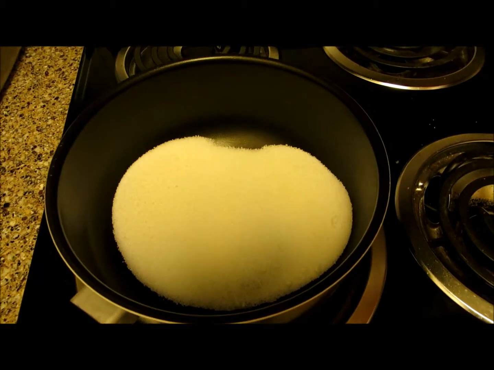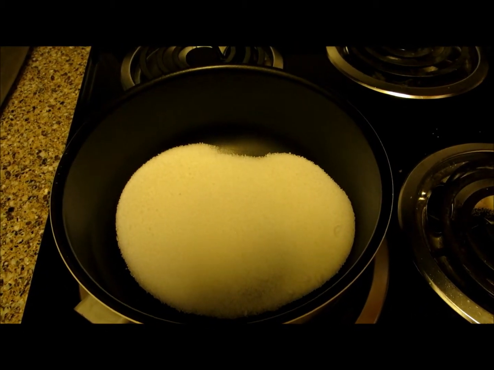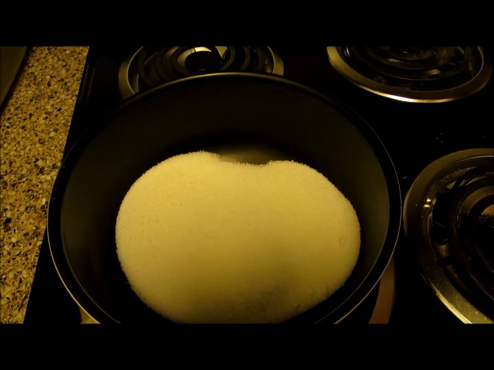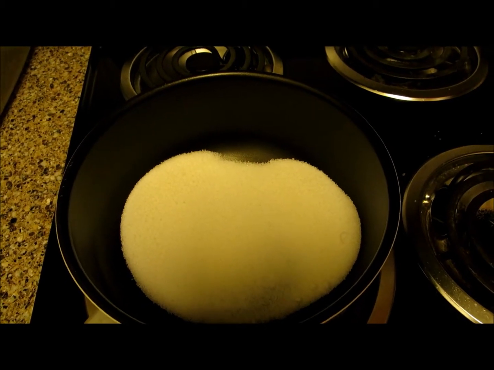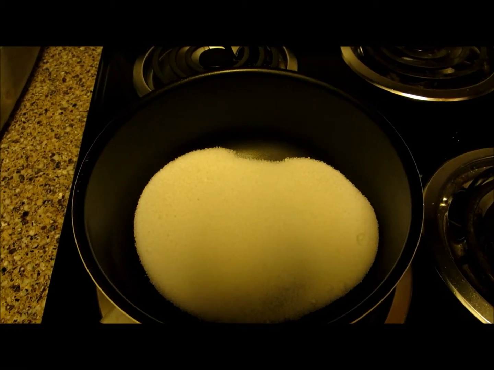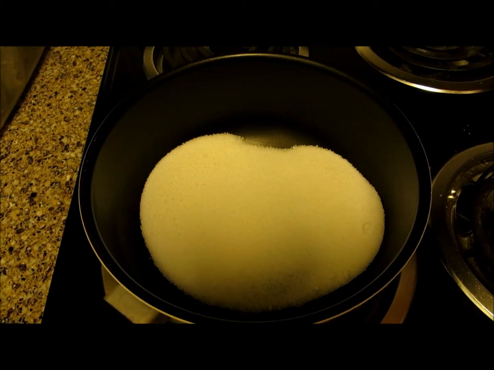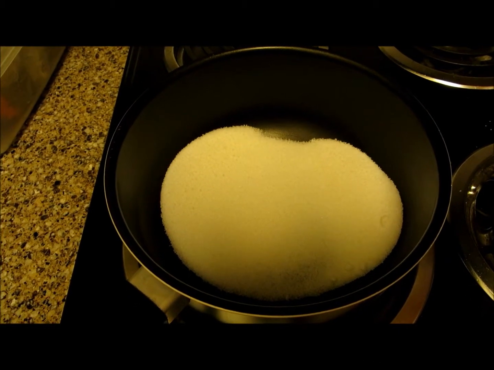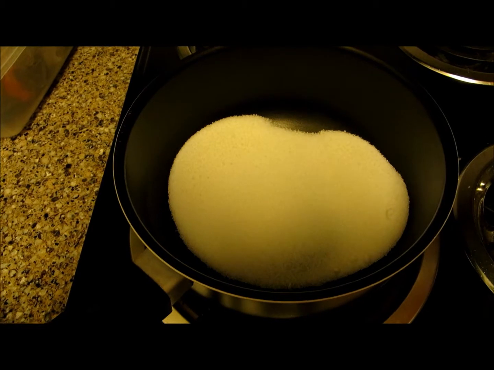So I'm going to keep cooking this here, and I'm going to stop when it starts bubbling and smoking. When it starts bubbling and it smokes quite a bit, this is kind of telling me that the sugar has been melted and the process is done, so I will come back when this process is complete.